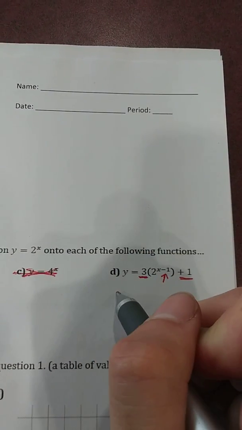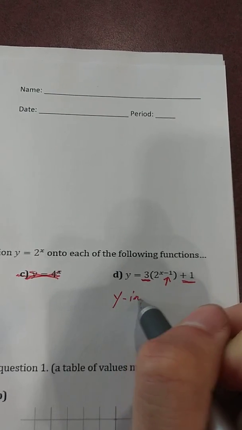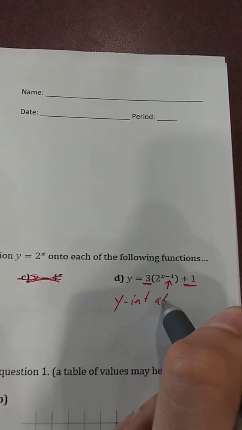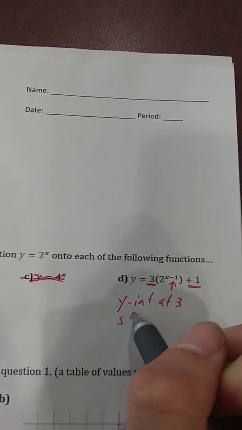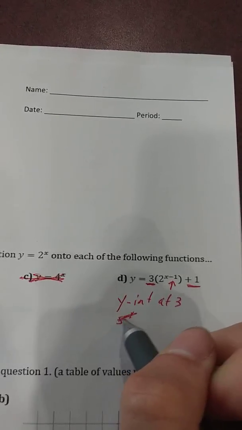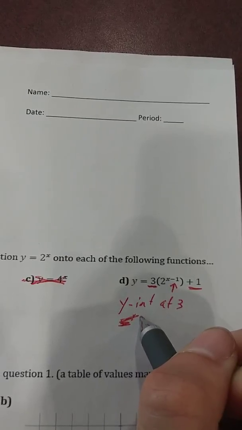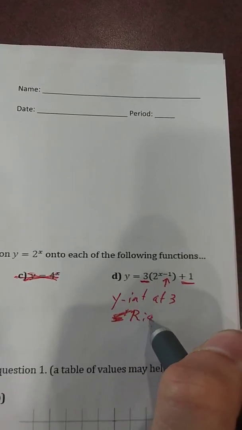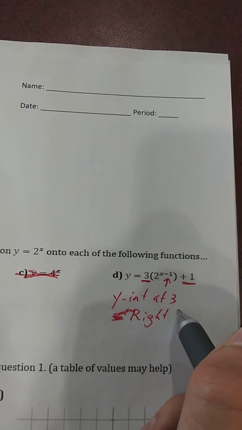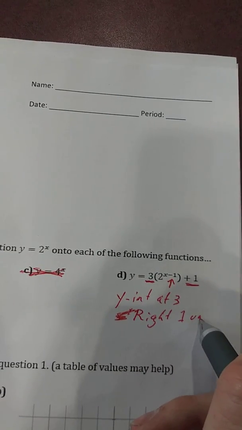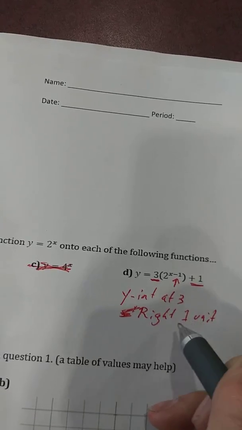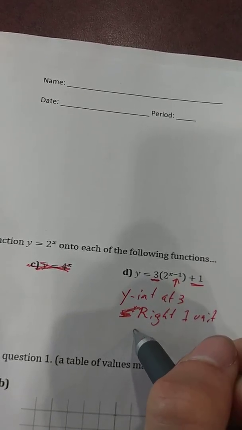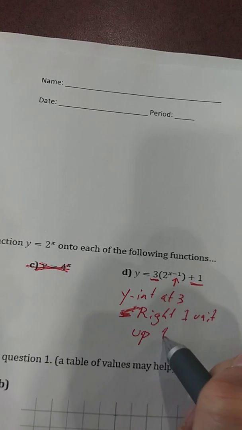You can say y-intercept at 3, followed by a right 1 unit, and followed by an up 1 unit.